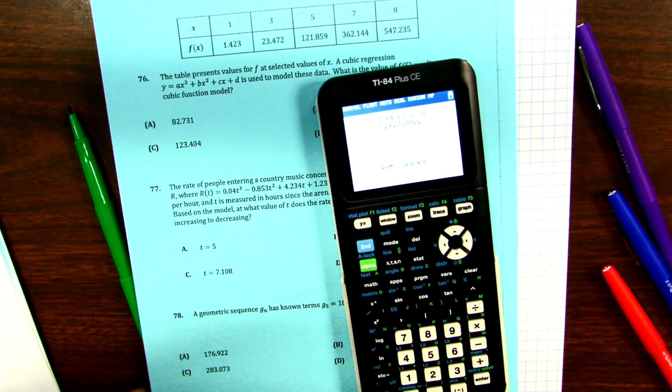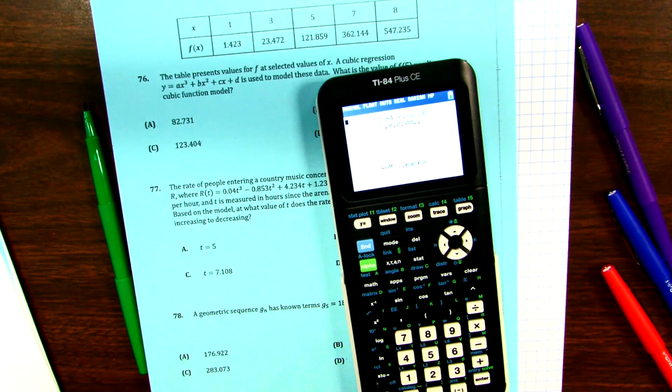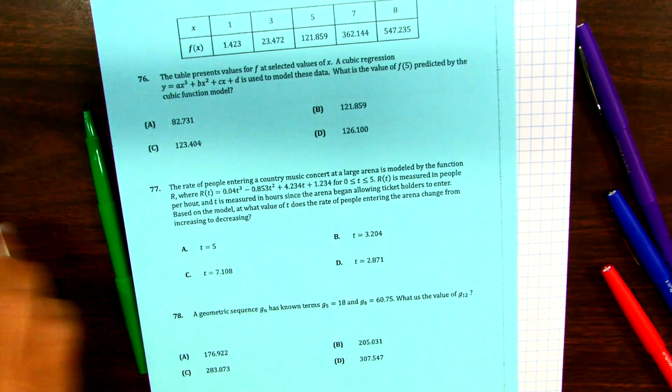That's why I know when I say things, you understand what I'm saying. You watch me, you're like, yeah, you press that button. But sometimes you have to do it yourself to really get it in your brain. Trust me on this, okay? So let's do these 3 problems. We cleared our RAM, and I love number 76.